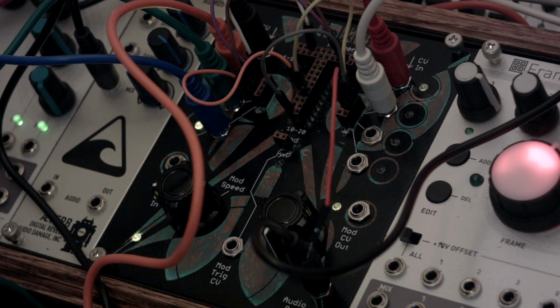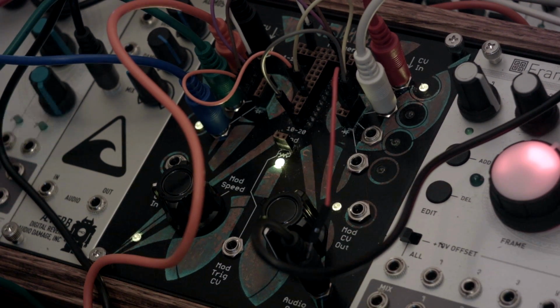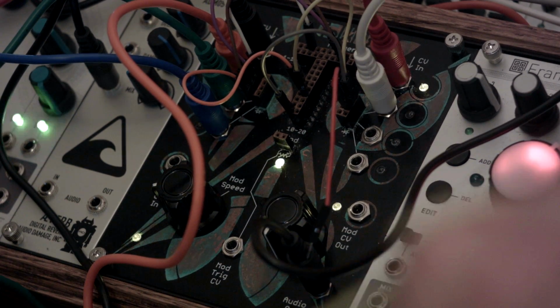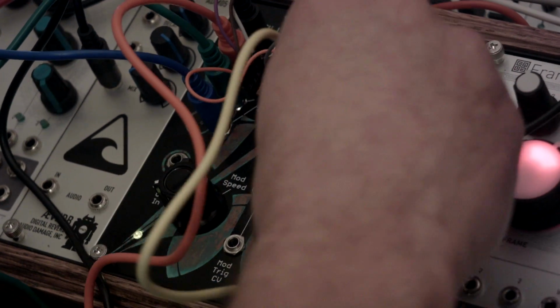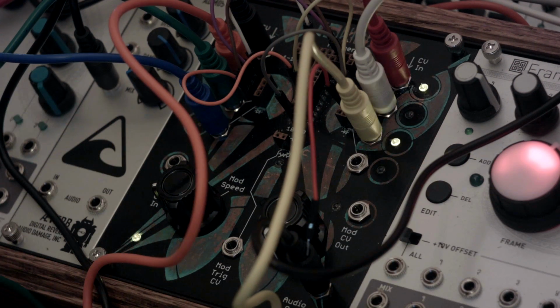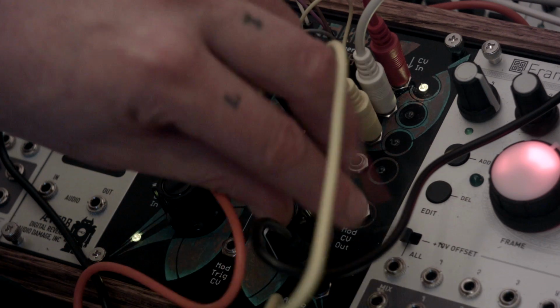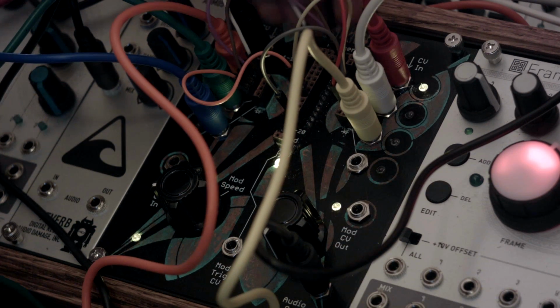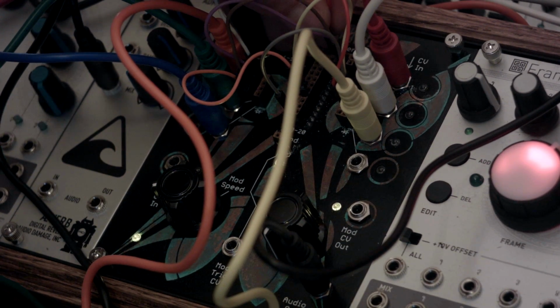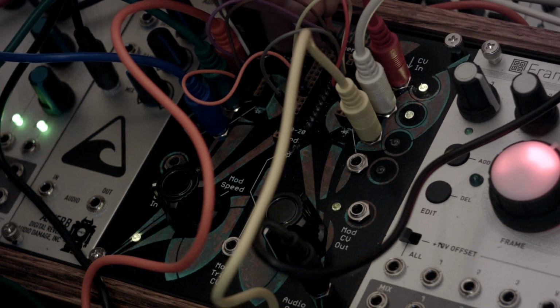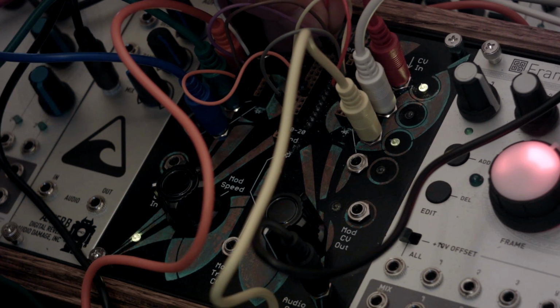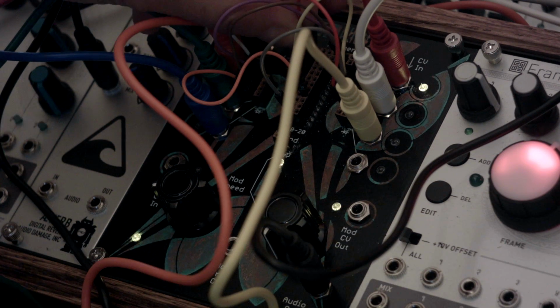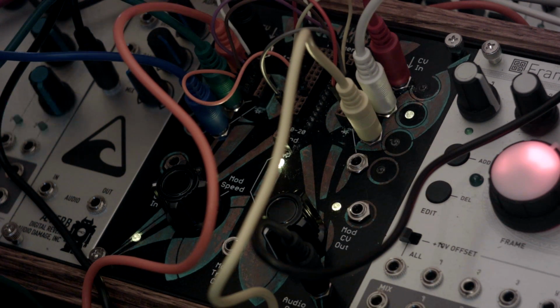Good, good. All right. Now we've got this really basic little thing happening. Let's take this CV output from the BeatStep, a little CV sequence. Let's see if we can get something going here. Maybe I'll patch it in to one that's already being triggered.